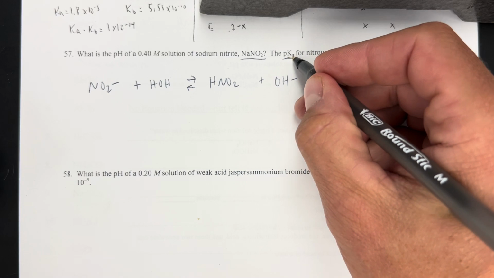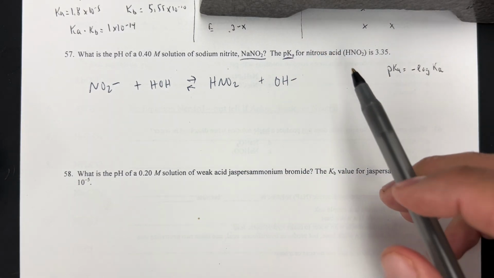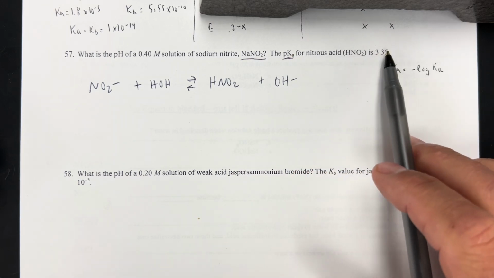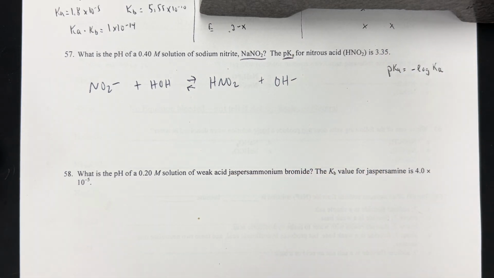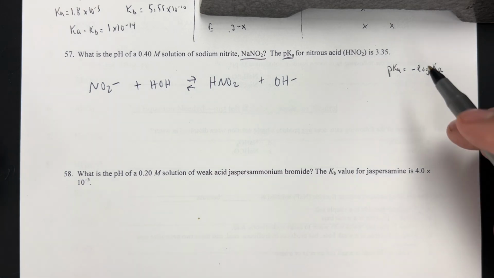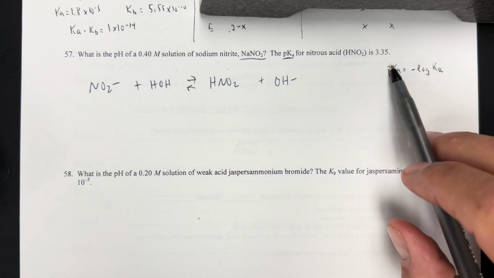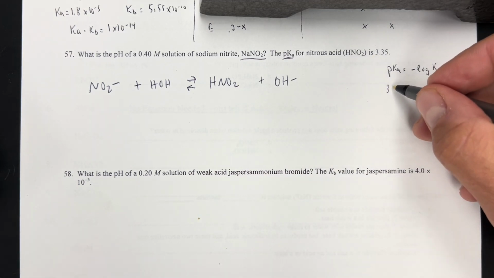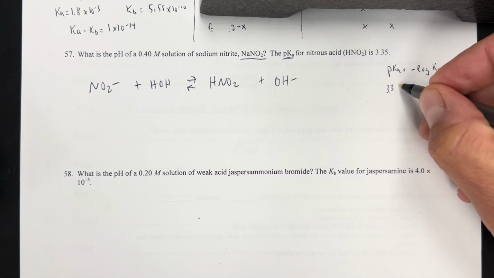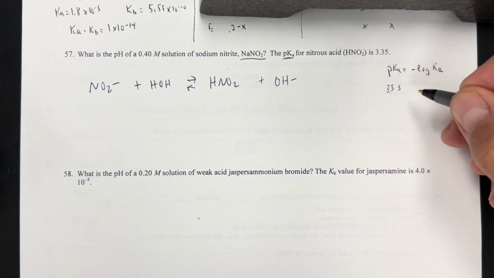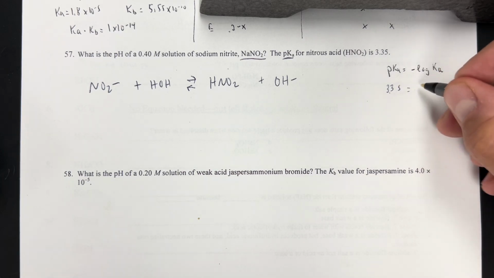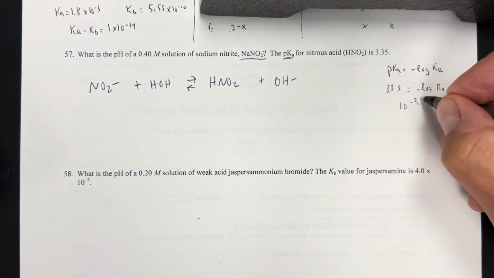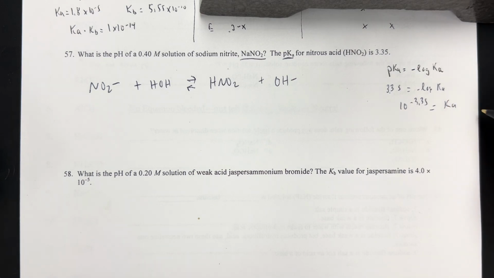Notice it gives us the pKa. Just like pH is the negative log of the H+, pKa is the negative log of the Ka. They do that sometimes just so you can compare different Kas really quickly. So we know this pKa is 3.35, which equals negative log of the Ka, or we can go 10 to the negative 3.35 equals the Ka.